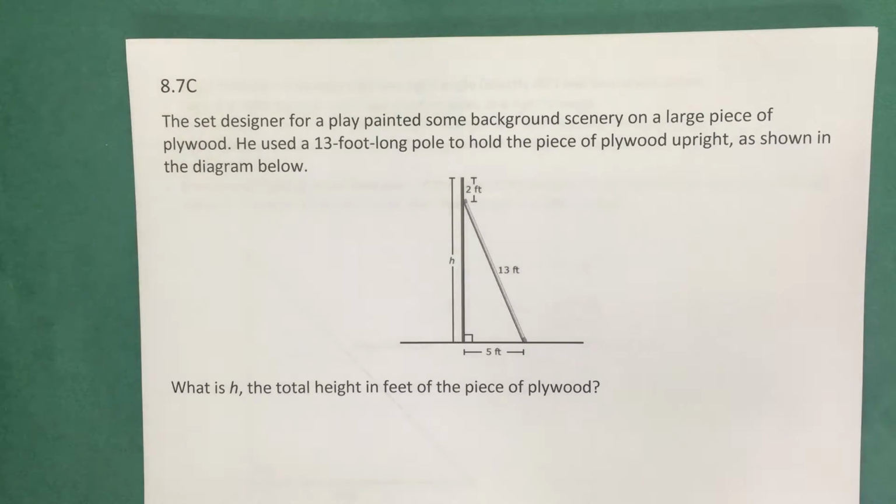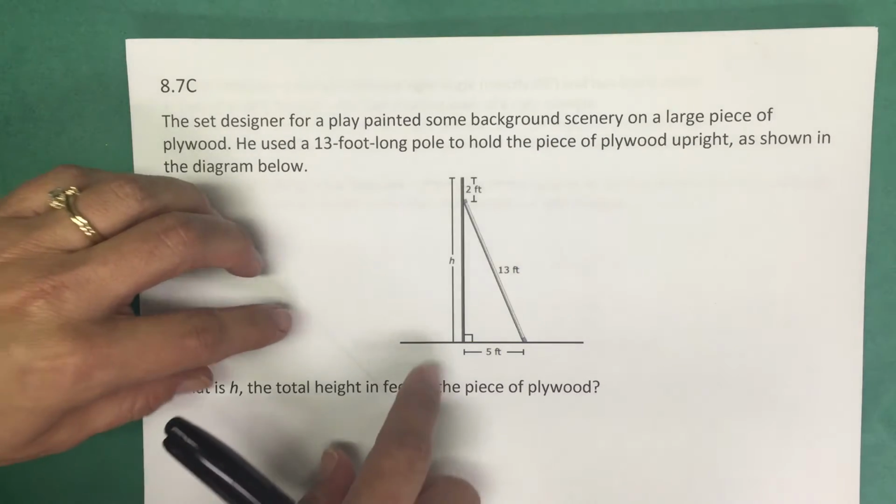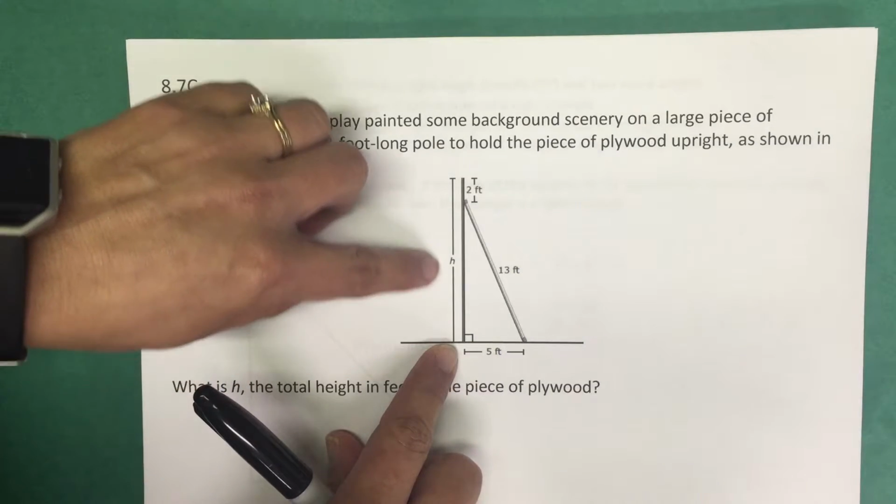The problem says, the set designer for a play painted some background scenery on a large piece of plywood. He used a 13-foot long pole to hold the piece of plywood upright, as shown in the diagram below. What is h, the total height in feet of the piece of plywood? So h is the total height.